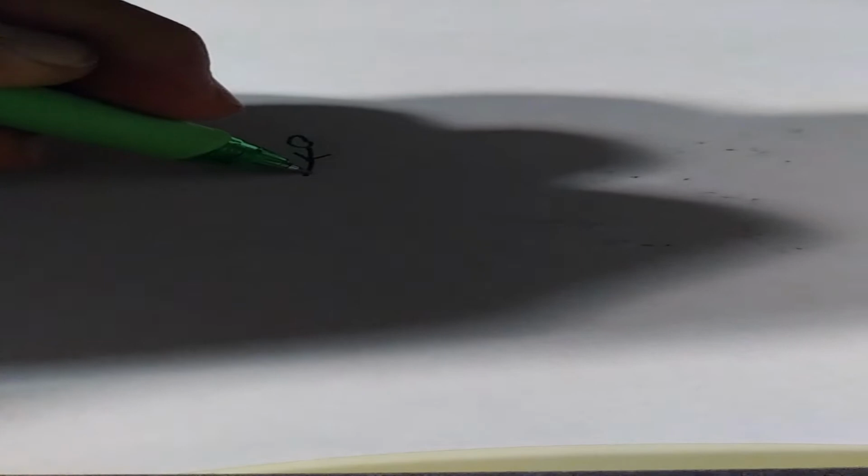Okay, so I'm gonna try my best to draw a kid. Well, let me just draw a stick figure. He throws a ball.